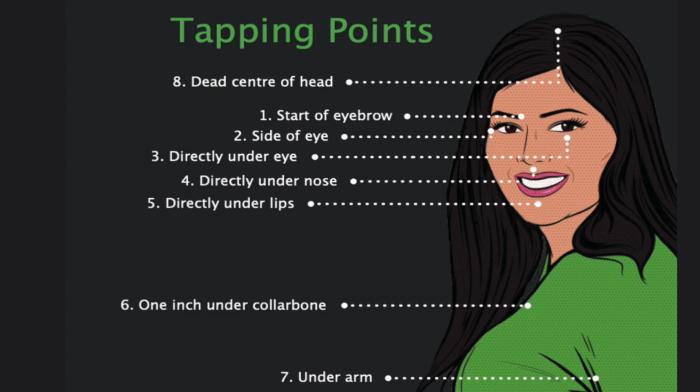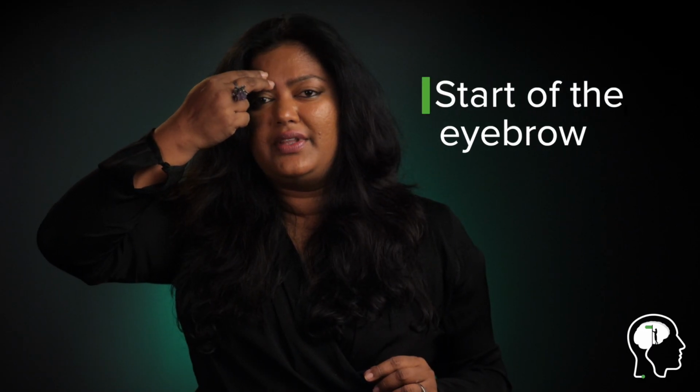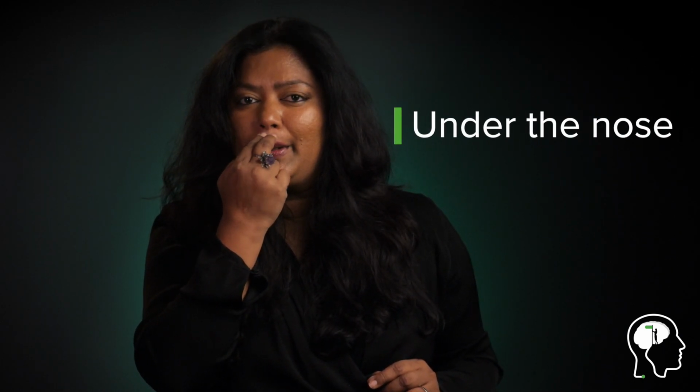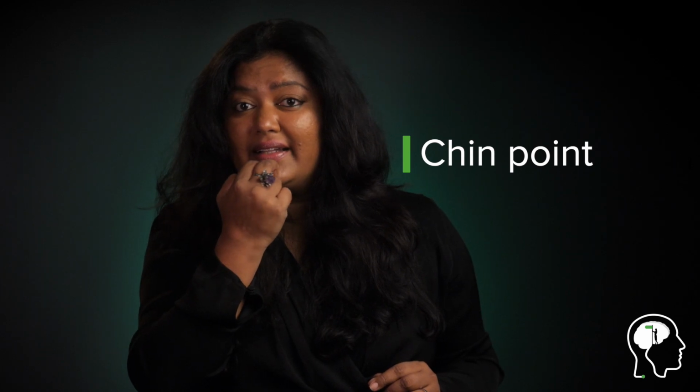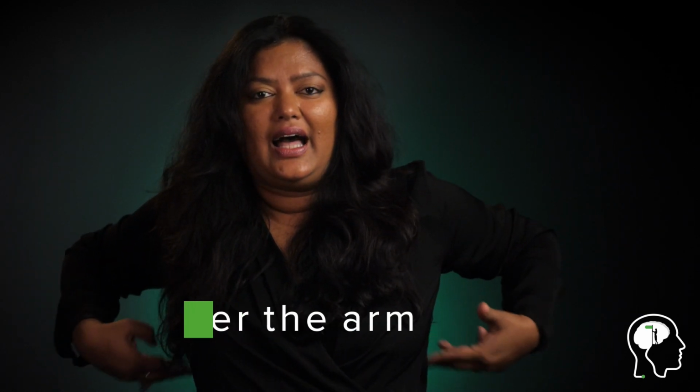After we have completed the setup phrase and tapped on the side of the hand 3 rounds, we repeat the process by tapping on each of the following points in order. Start of the eyebrow, side of the eye, under the eye, under the nose, the chin point, which is directly under the lips, 1 inch under the collarbone, under the arm, top of the head.